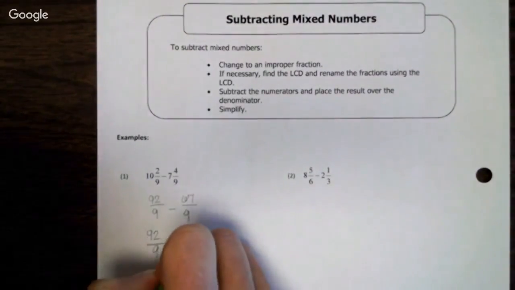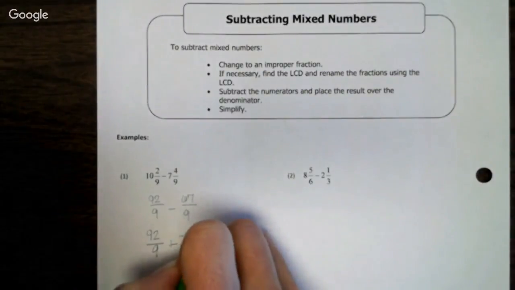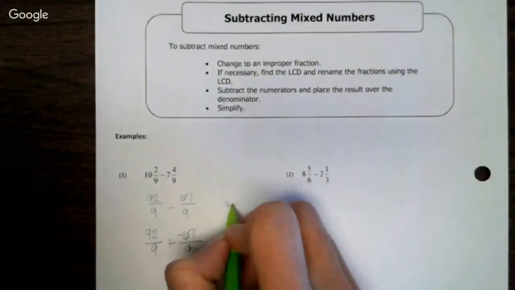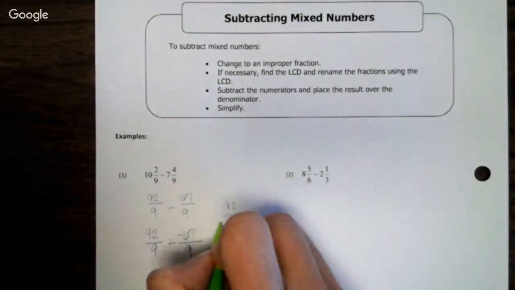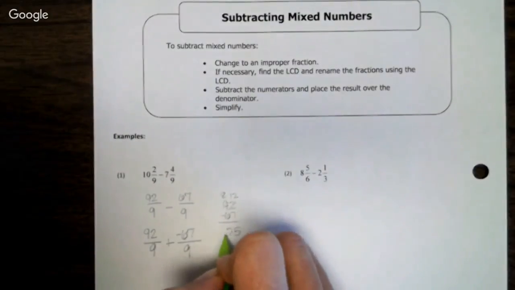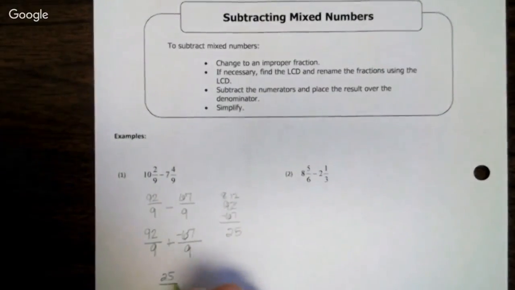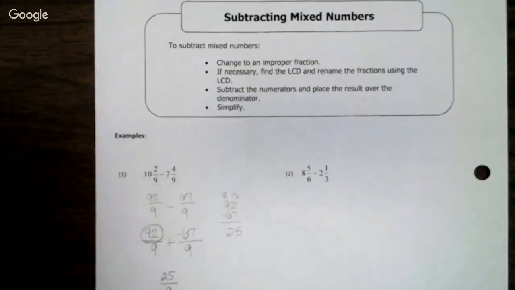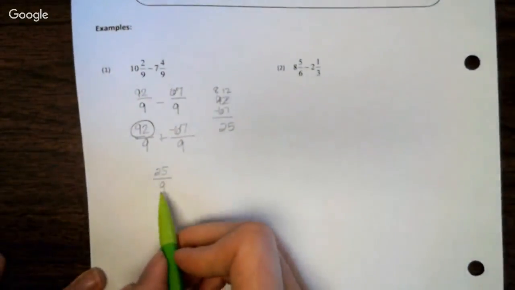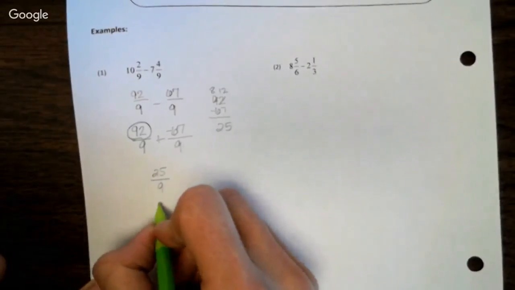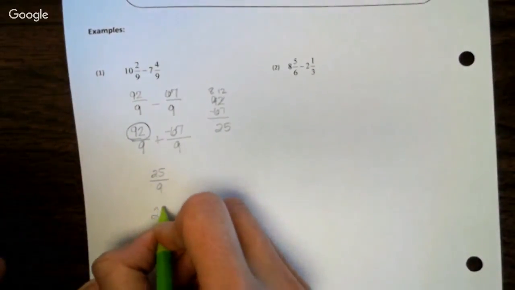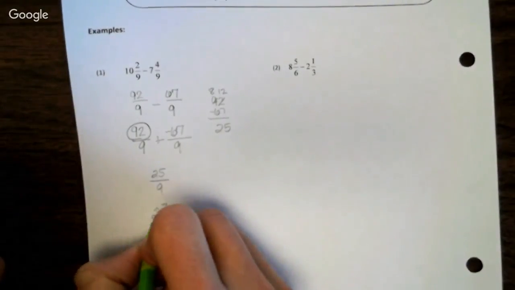Leave, change, change. Opposite signs means to subtract. If you need to go over to the side of the paper, go ahead. Becomes 12 and 8. So 25/9 over 9. 92 is bigger, it's positive. Now let's change that back to a mixed number. So 9 goes into 25 2 times. That would be 7 left over out of 9.